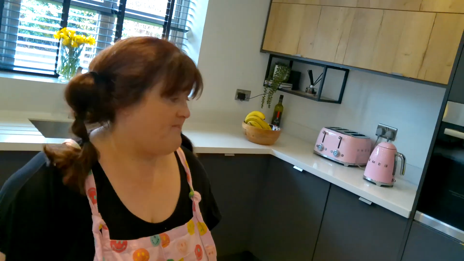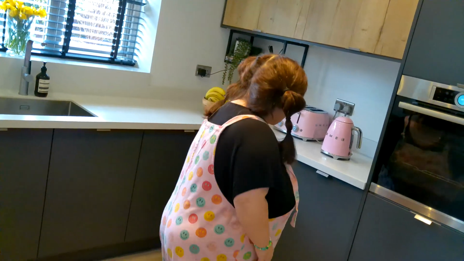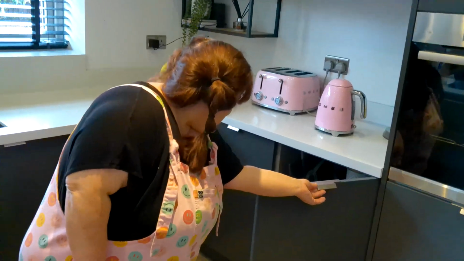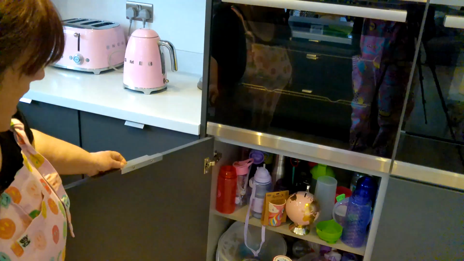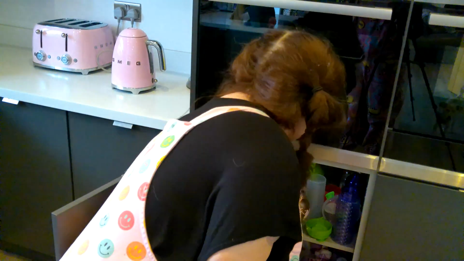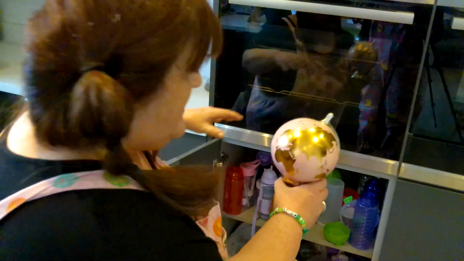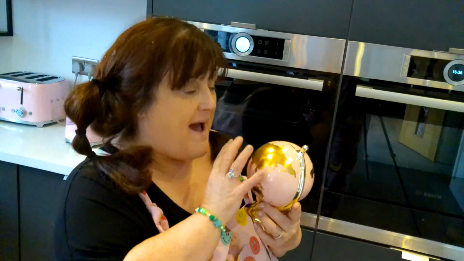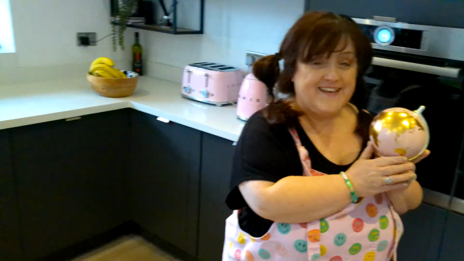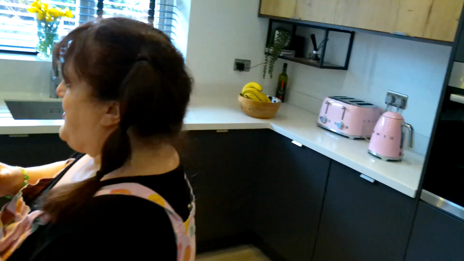Want to check the cupboards? Yeah, go on then. Nothing in there. Oh, look at this money box. It's an atlas, like a globe type thing. Yeah, we could get away with that, couldn't we? We could say it was an atlas, which is a map of the world. Right, one more thing.